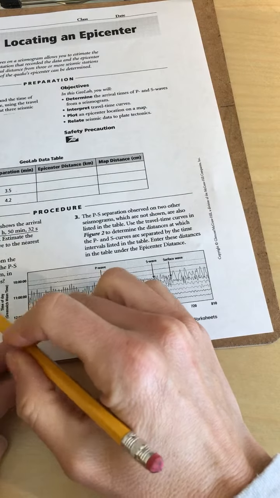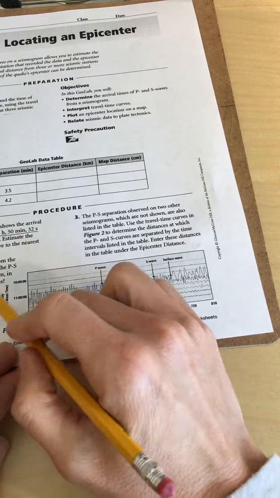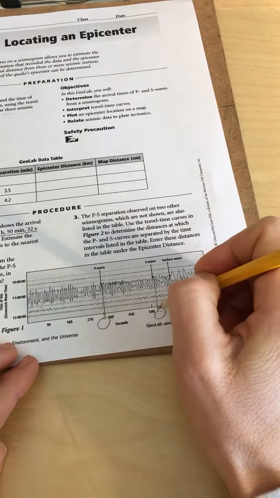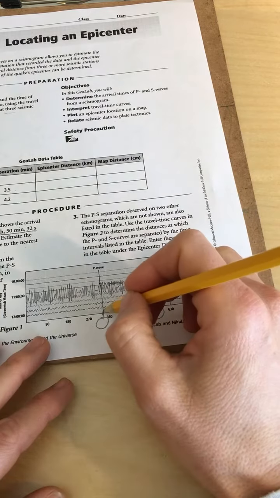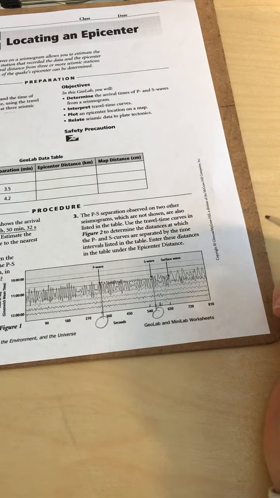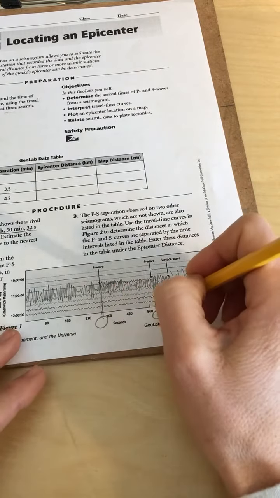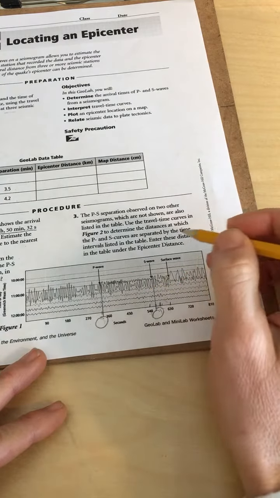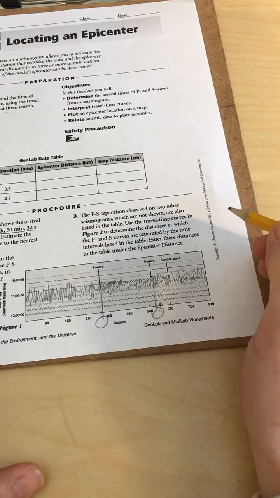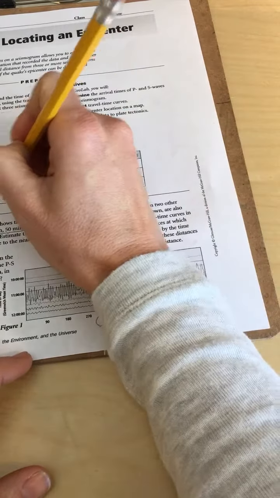Okay, so then you'll subtract the S wave time from the initial P wave time. So if this was 560 and this is 330, those are not the exact answers. I don't want to give you the answers. I just want to show you how to do this. Then you'll subtract 560 from 330 and get a certain amount of seconds. And you need to convert that to minutes and write your answer right here.